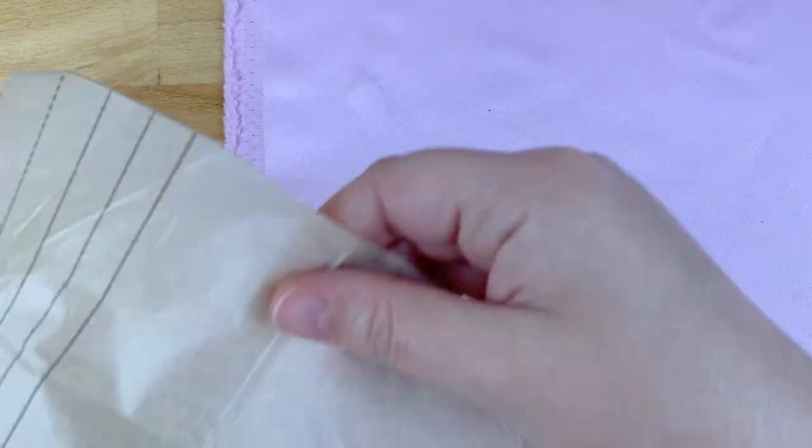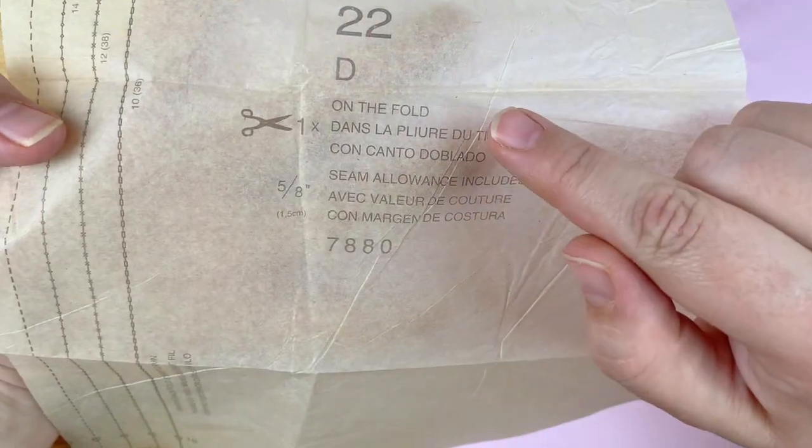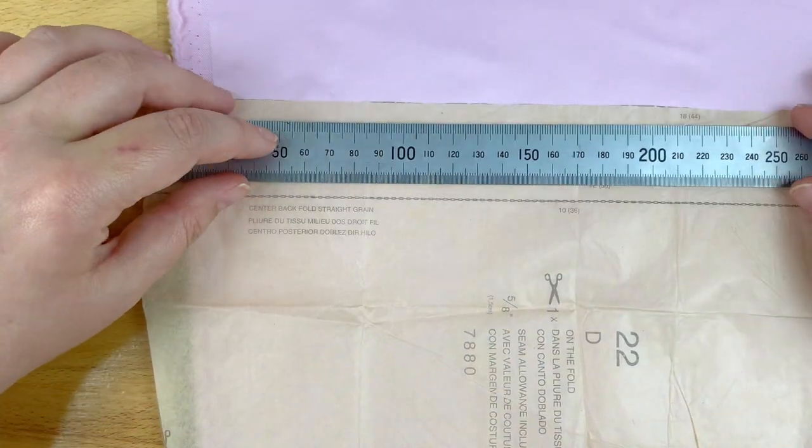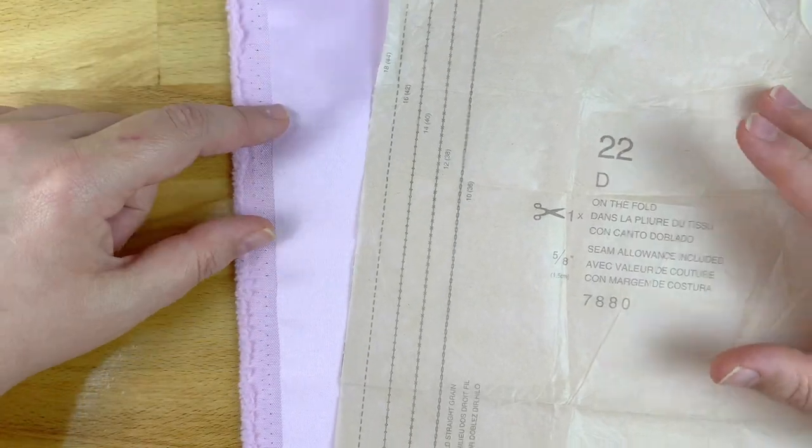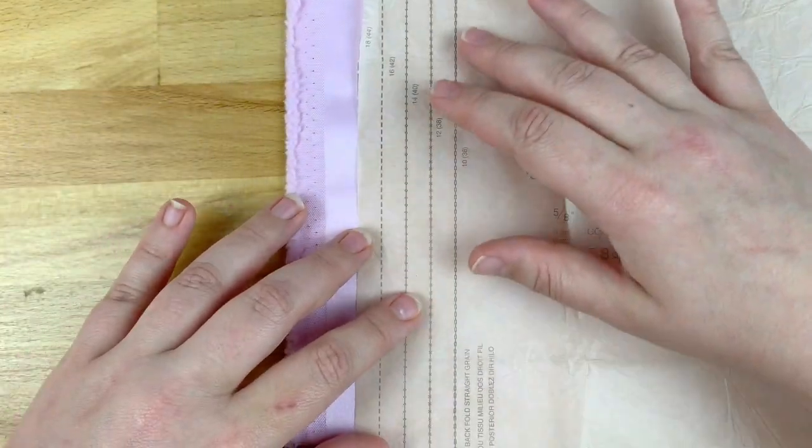Sometimes you'll come across a pattern piece without any grain lines. It's usually a safe bet to assume that if it has a straight edge, you can use that instead. Some pieces will have instructions to cut on the fold. This means that you need to align the straight edge against fabric that has been folded on the straight grain to cut a mirrored piece.